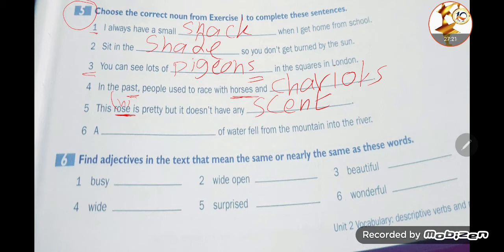Cascade is a small waterfall. This is a synonym for waterfall. Instead of saying small waterfall I say cascade.